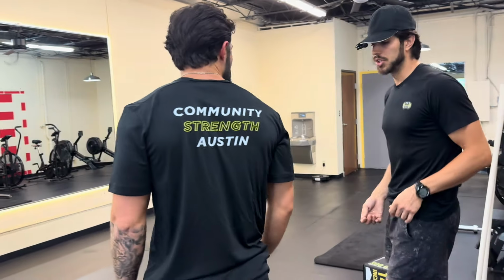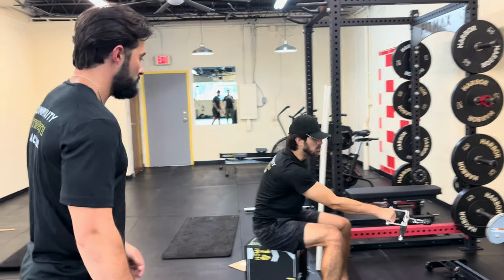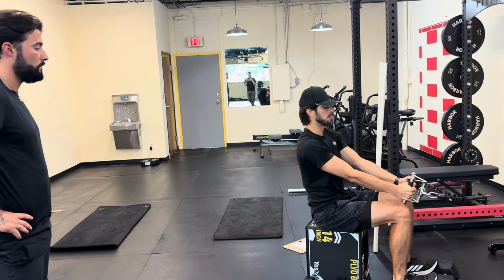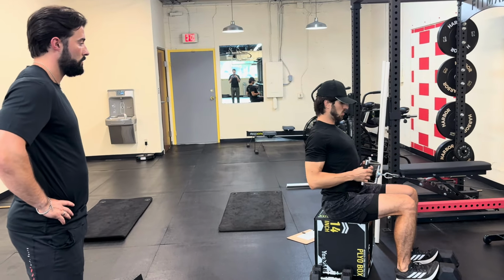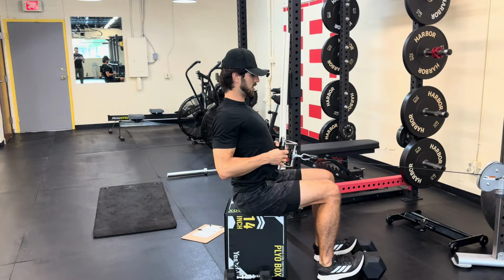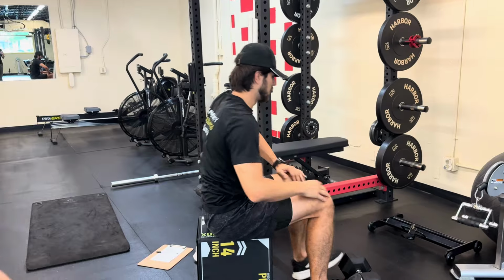Let's see if you can do it under load. So I'm gonna have you take a seat here. We're gonna grab the triangle. Usually I'll set it up to like 70 pounds or something like that, something light, just obviously use your judgment. Shoulders rolled down and back, rowing into that rib cage, chest nice and big, pinch the shoulder blades together in the back. All right, let's go ahead and see what that looks like.